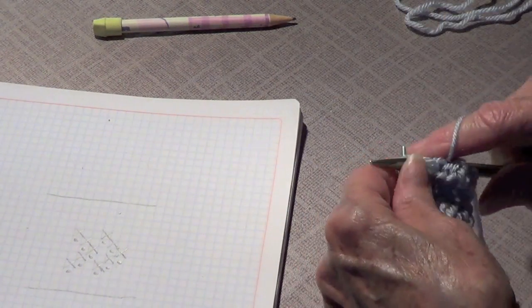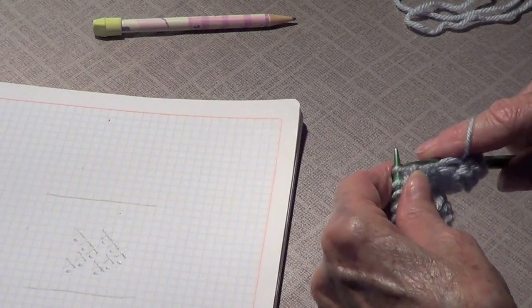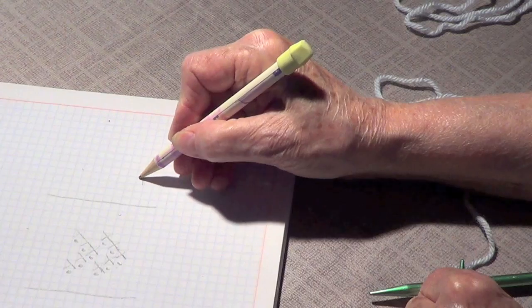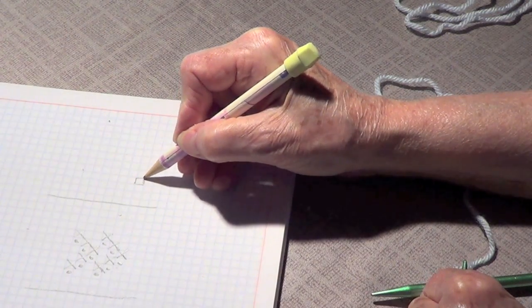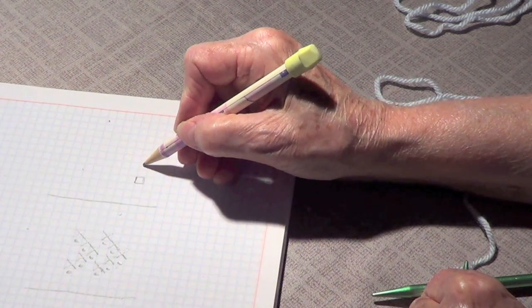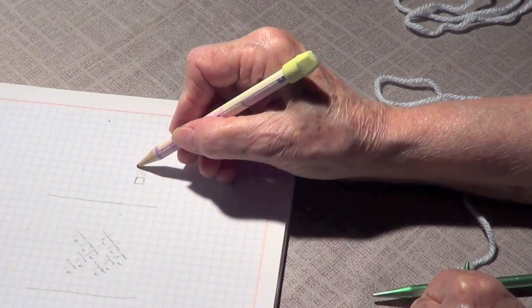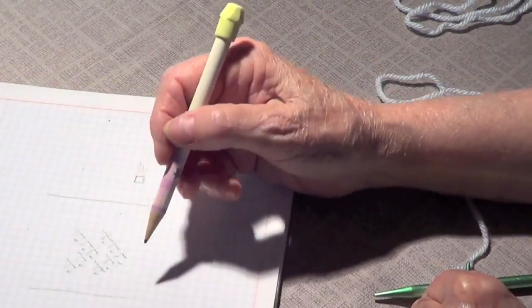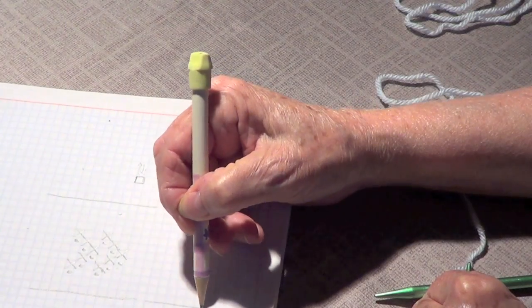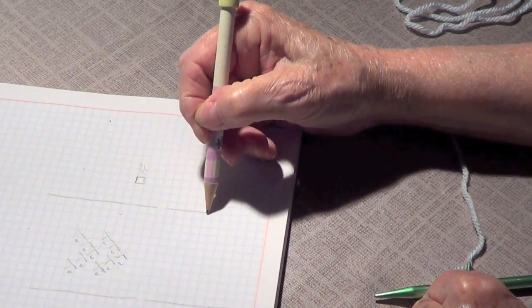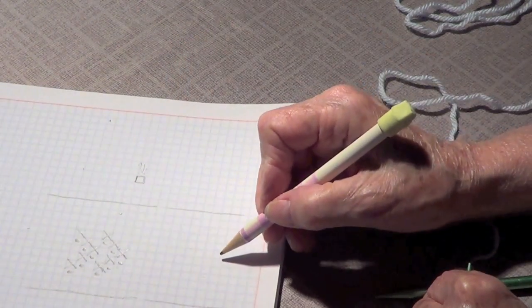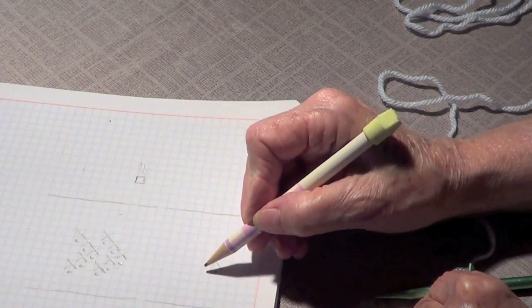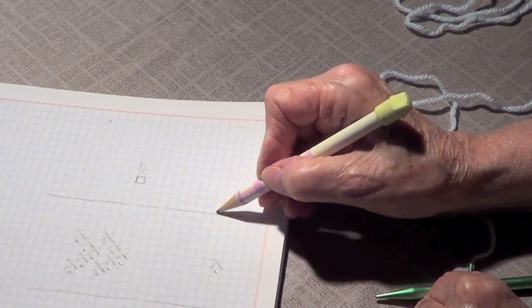So, when you're designing something like this, usually one square on your paper represents one going and coming back. Some people do it like this. Some people will have you do the yarn over, knit it together, and then this counts as a row.